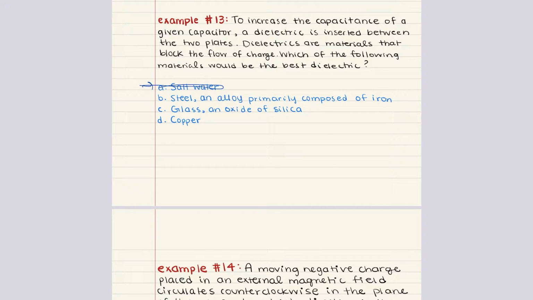B says steel. Steel is a metal, and metals are conductors. Since conductors allow charge to move freely, steel would allow the flow of current between the plates and cannot be used as a dielectric. So B is also not the correct answer.